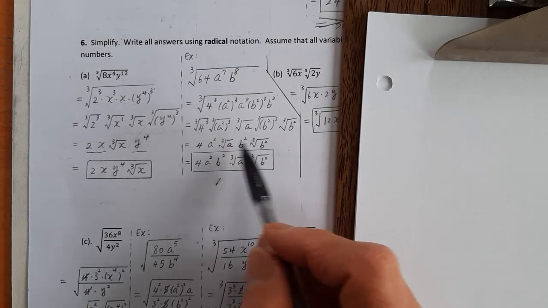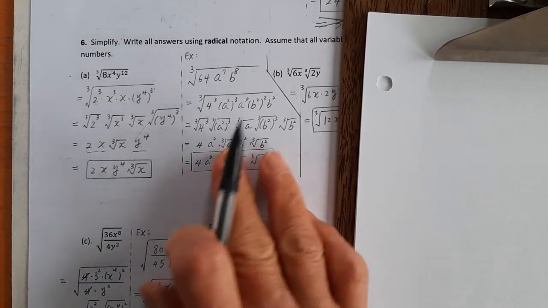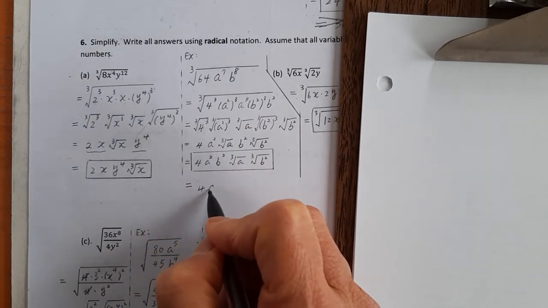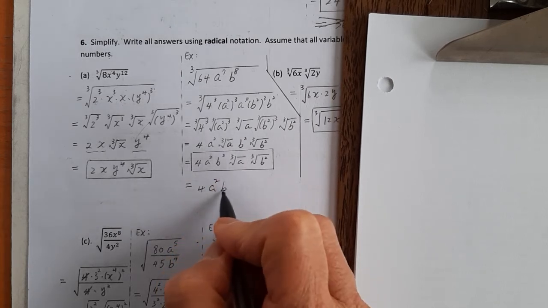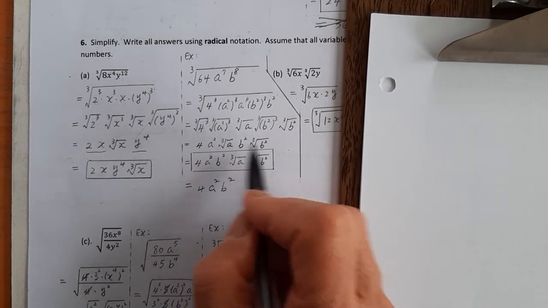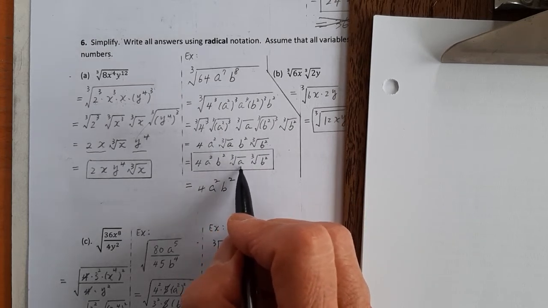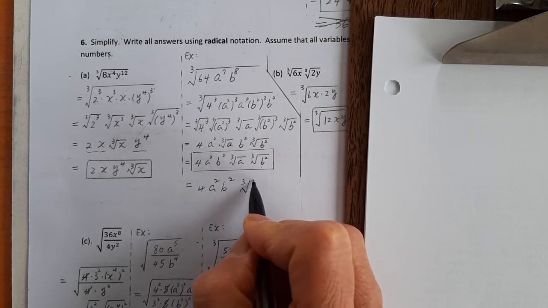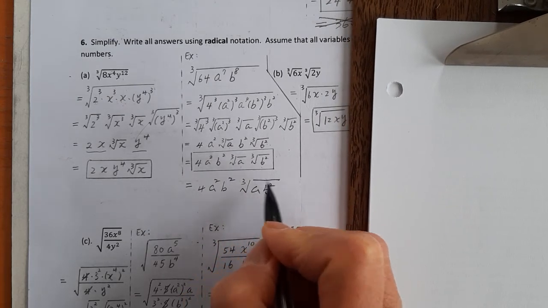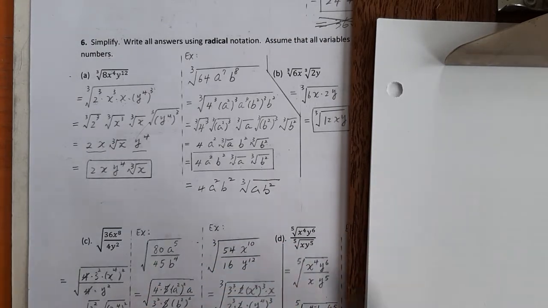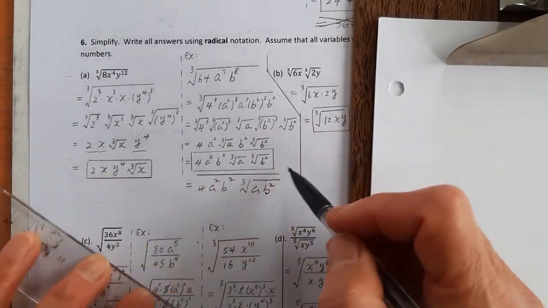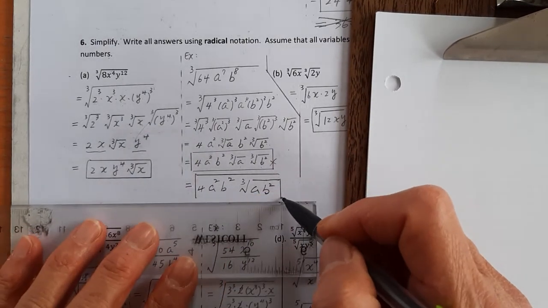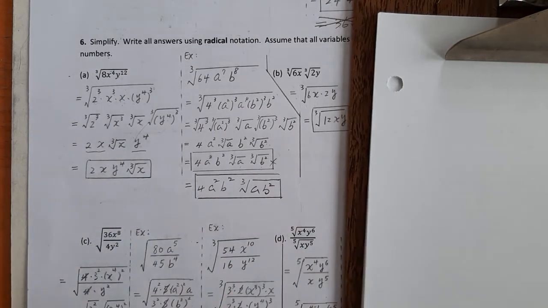Then the radicals tie together, get a cubic root. This needs to go further. So this 4a squared and b squared and the 2 tie together. The cubic root of a times the cubic root of b squared need to tie together, getting the cubic root of ab squared. So that will be the answer. This is the final answer. The earlier one is not the final answer yet. You need to go further. Let me tell you another quick way to do it.